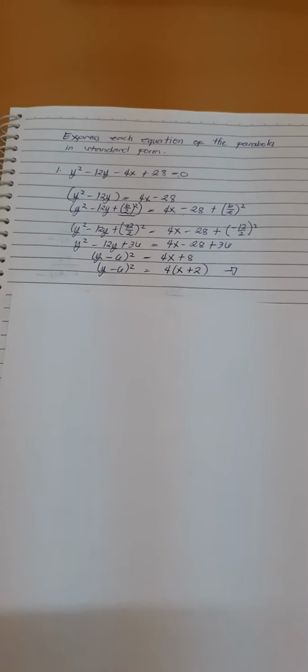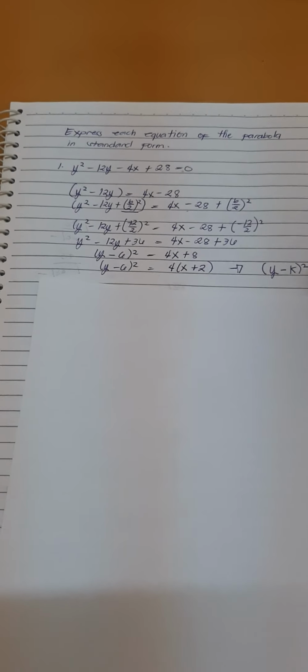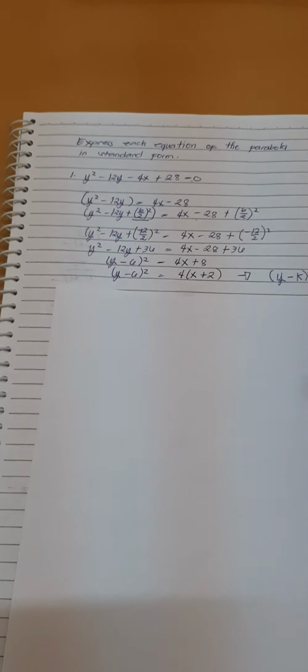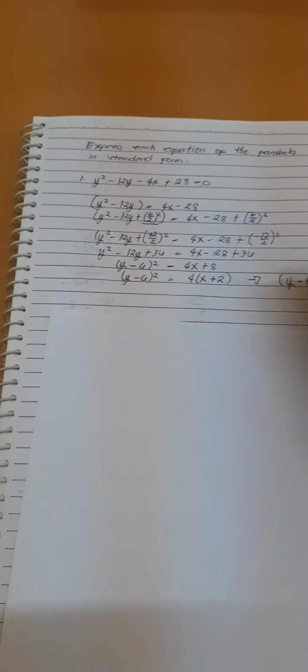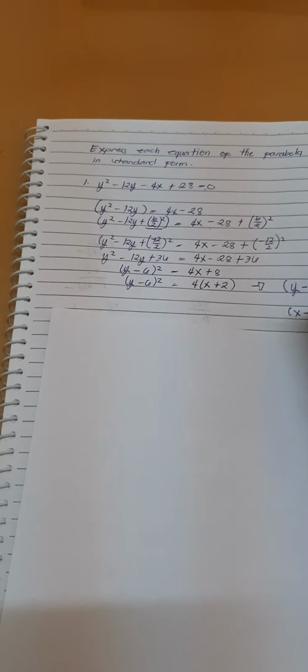From the characteristics that I showed you a while ago in our previous video, we have the form y minus k squared equals 4p times the quantity of x minus h. And the other one is x minus h squared equals 4p times y minus k. It's either of the two.